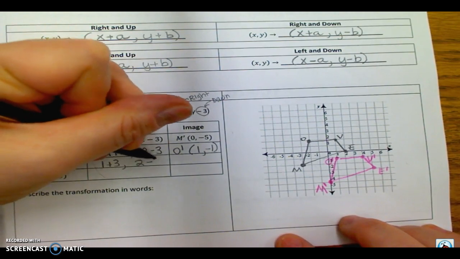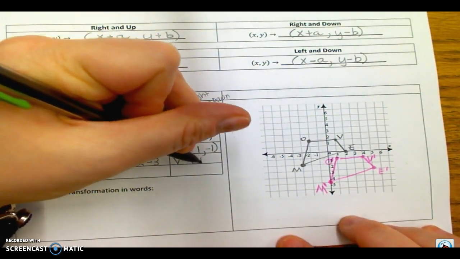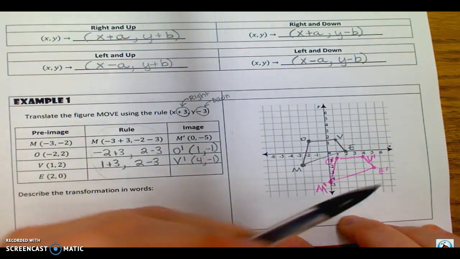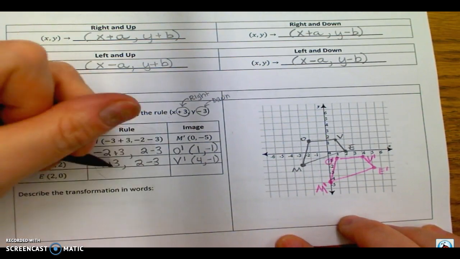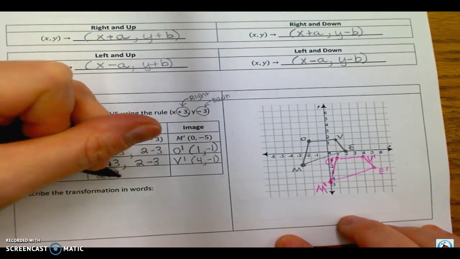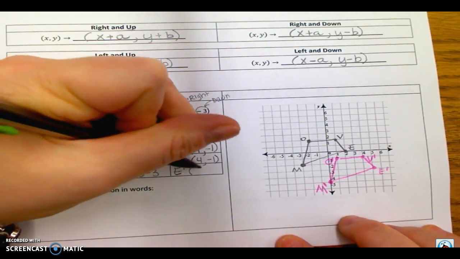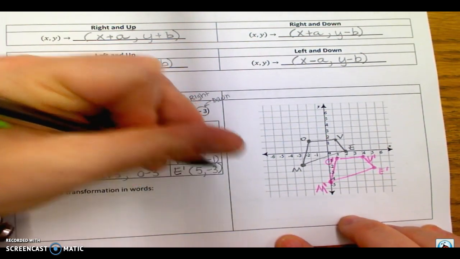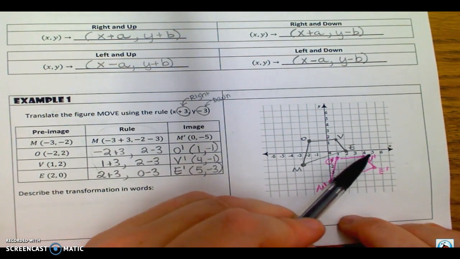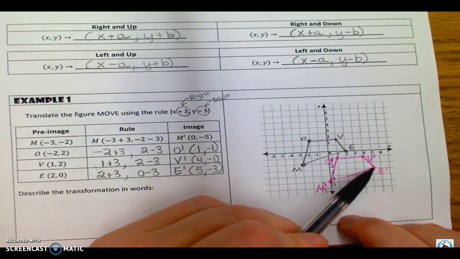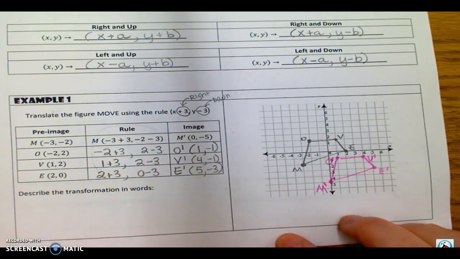Okay? So again, my x value, I'm increasing it by 3. My y value, I'm decreasing it by 3. So my V prime is (4, -1). And I can confirm that on the graph when I did the counting. That's how it worked out. 2 plus 3, 0 minus 3. So E prime is (5, -3). Again, it looks like it's a -2, but these are shifted off a little bit.